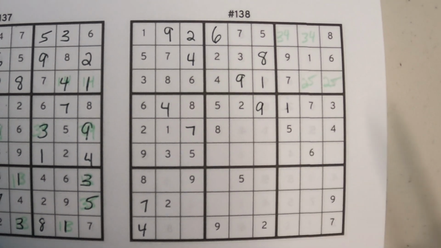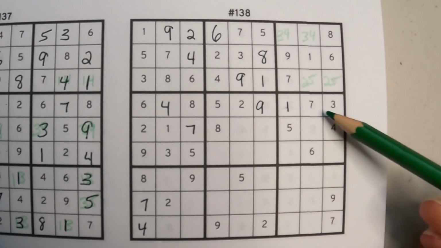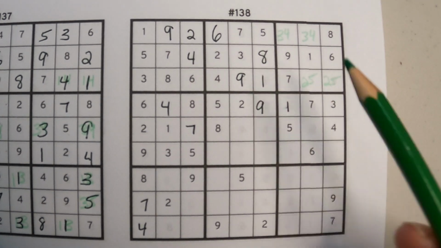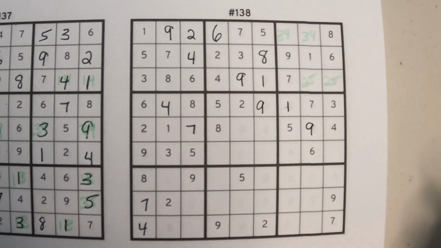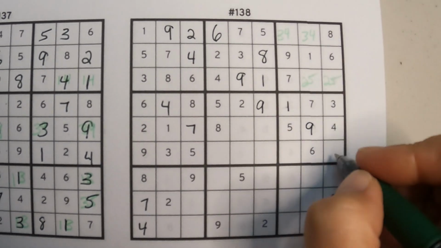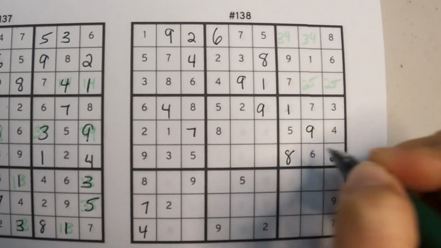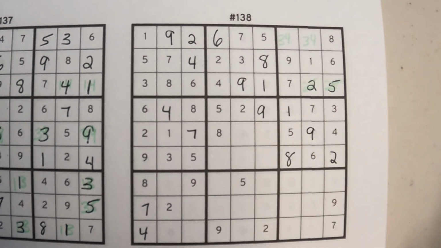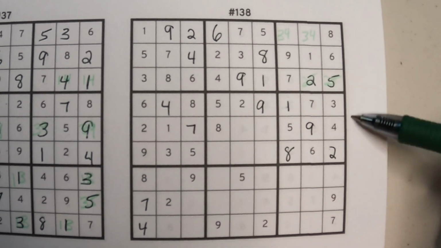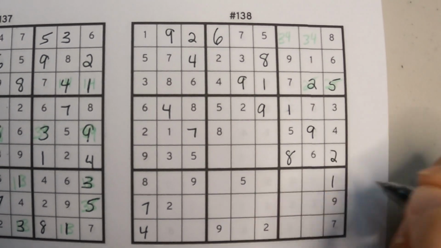If we look at this box, we're missing 2, 8, and 9. We've got a 2 and an 8 there, so 9 and 8 there. So 2, 8. This 2 makes this our 5 and 2. To finish out this column, then we're missing a 1.